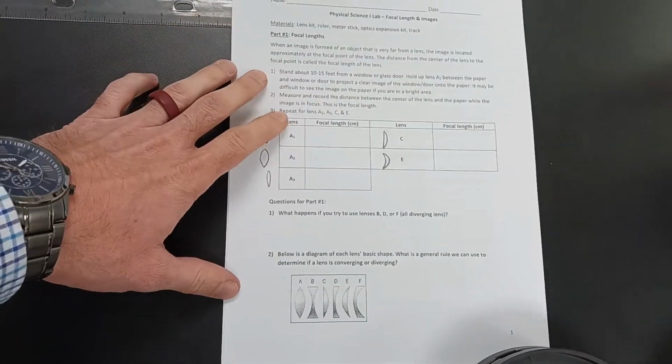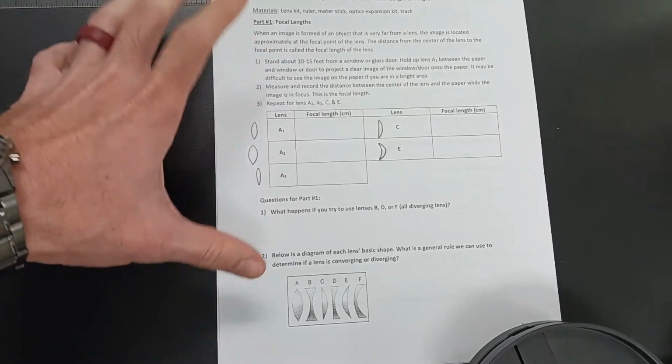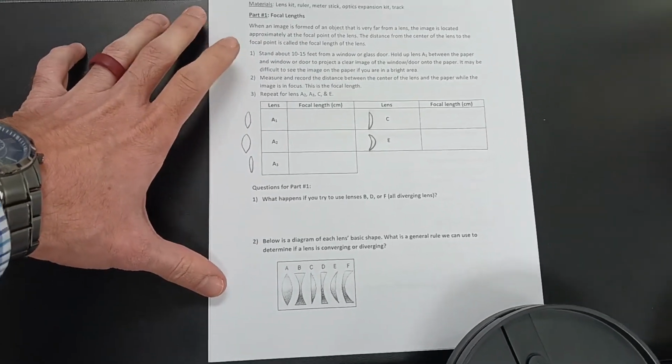So you're going to have your lab handout. I'll put a link to this down in the description. My students will certainly have one of these. But this lab's split up into two basic parts.